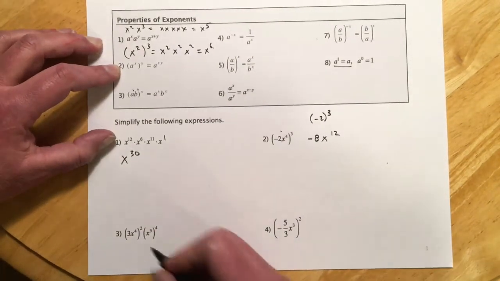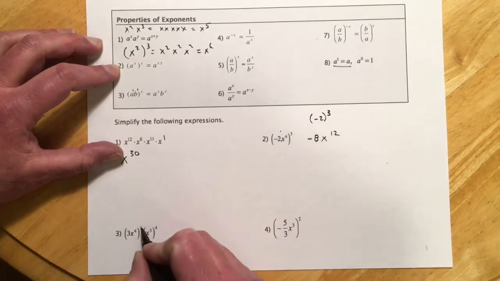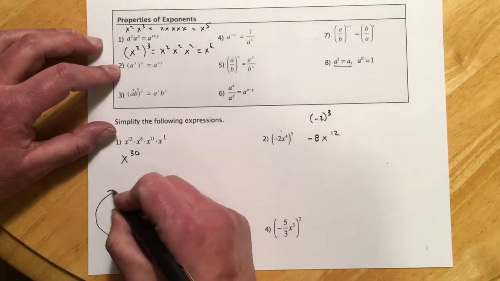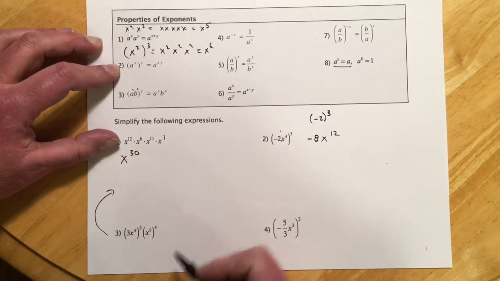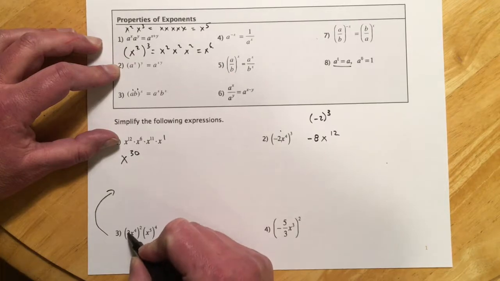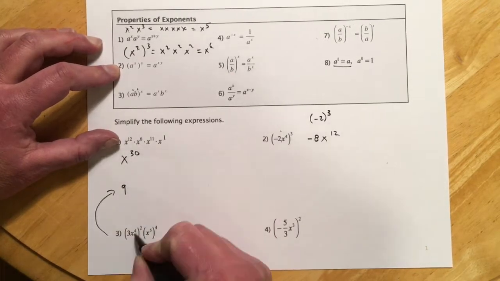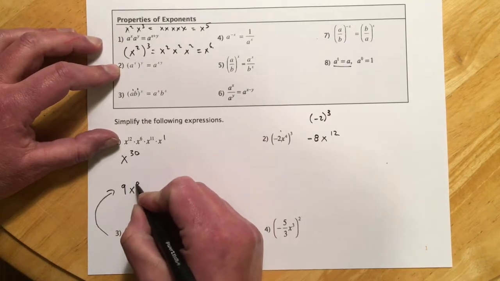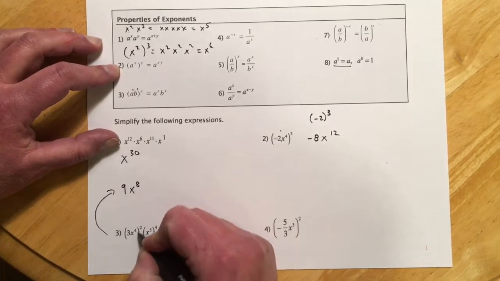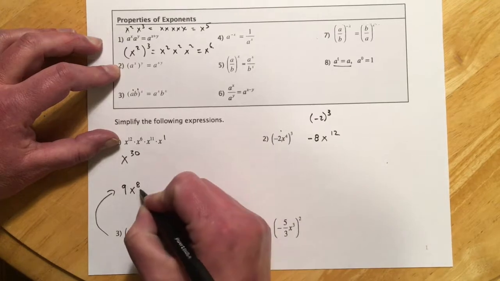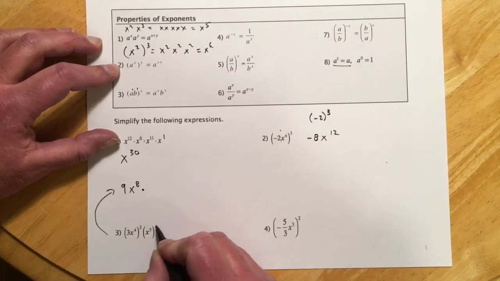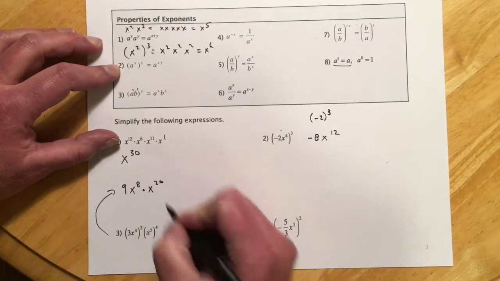That next one, this is like 3x to the 4th, squared. Didn't space that very well, so I'm going to come up here with it. So that is going to be, let's see, 3 squared will give us a 9, and then x to the 4th squared, so 2 times 4 makes 8. So that's this piece. And then this and this, there's nothing in there, so it's like a multiply. And then this would just be 5 times 4, x to the 20th.